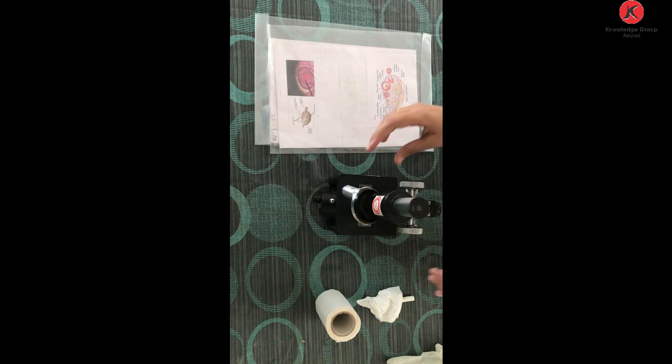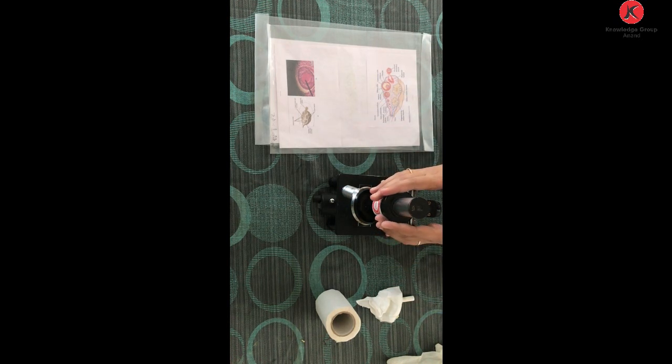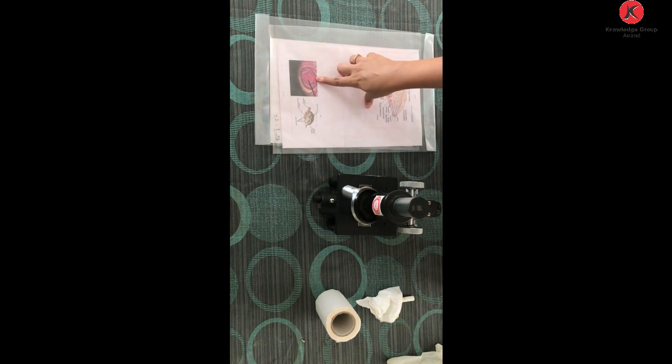First of all, you will be observing it in the low power, and then you will shift it to 45x. In order to observe it at 100x, we require an oil immersion lens. That is, you have to take oil and place a drop of it, and then we will observe in this microscope. In this microscope, you will be observing the section of the ovary, that is the egg cell, like this.